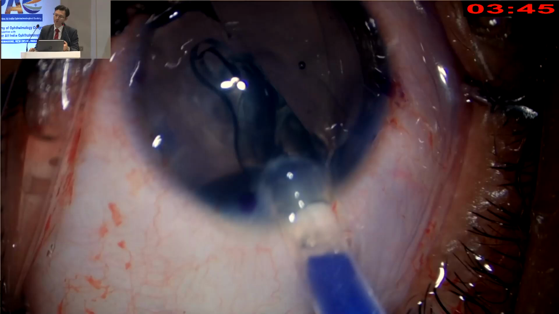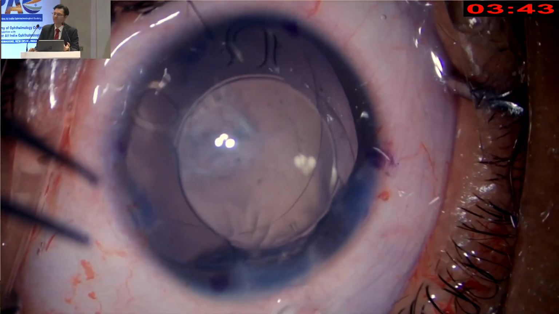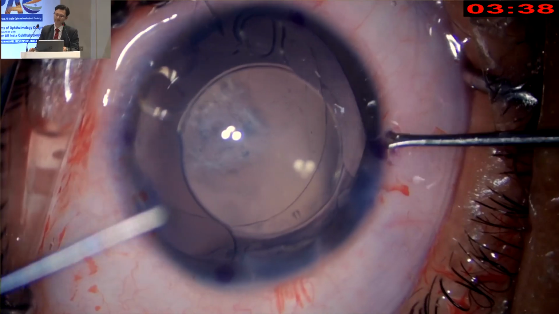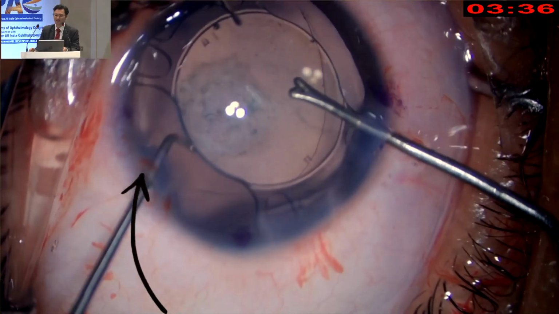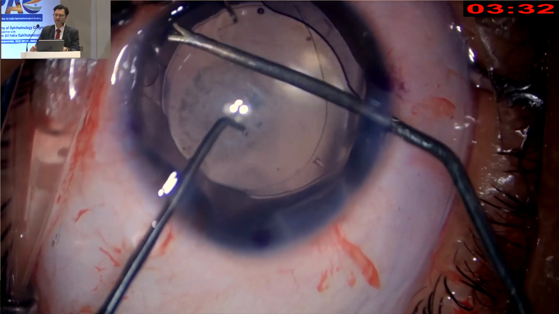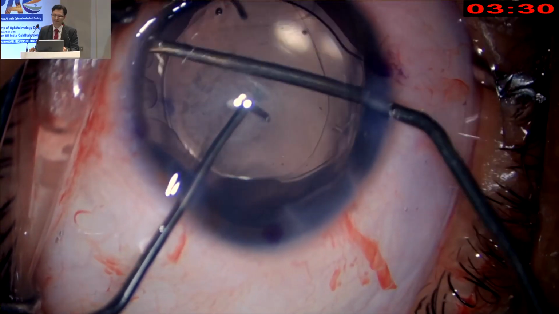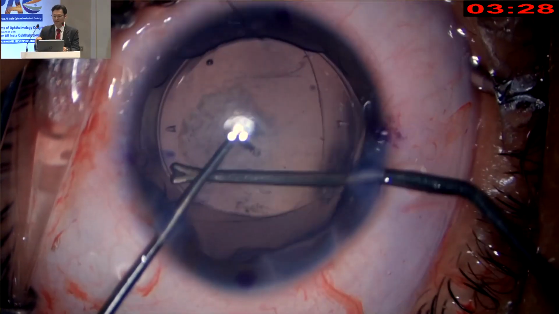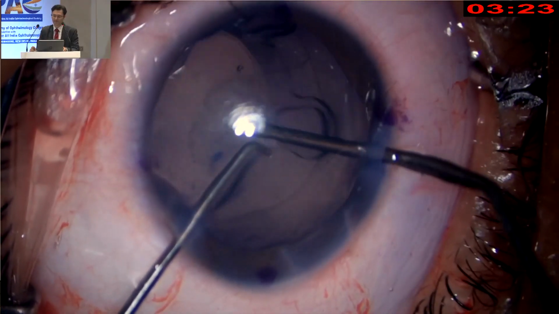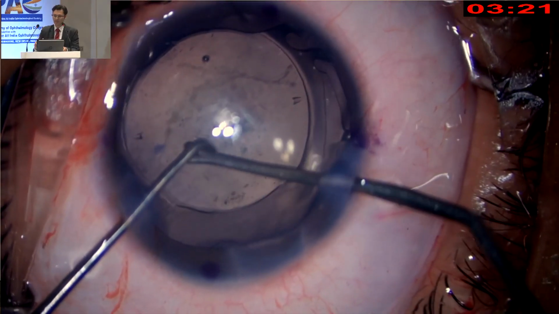This case is a perfect example of Murphy's law. Whatever wrong has to happen will keep happening in each case. This lens has opened upside down and it's a toric lens. So I had to flip it over, and it is a 4-plate haptic lens. Then I had to rotate it so that it comes onto the angles that I have marked, and then I'm able to finish this case.